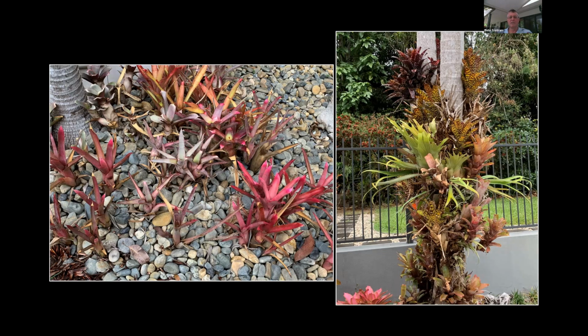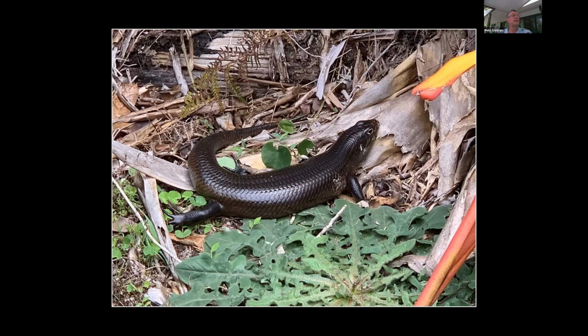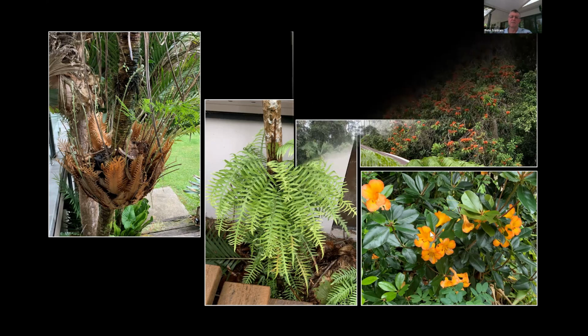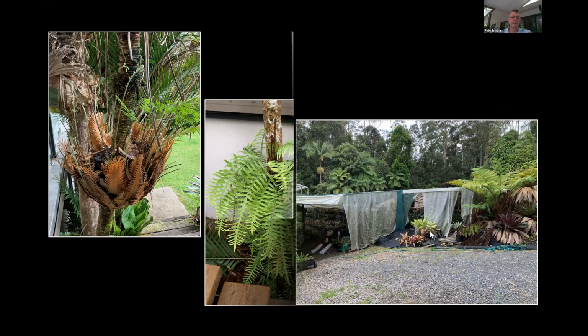Also, I have a few resident animals. This one was out yesterday. It's a skink. It's really big. It probably weighs a couple of kilos. I call them land mullet here. It scared the daylights out of my wife. She thought it was a black snake when she only saw its tail. I also grow a lot of other plants like Dyckia and climbing ferns and beautiful Alloxylon flammeum, which is an Australian native, and various other things.